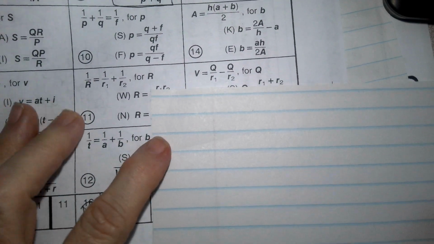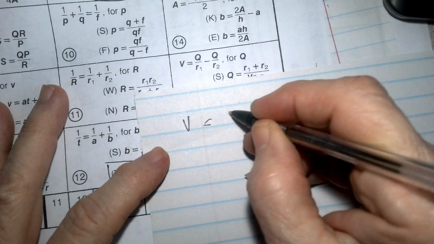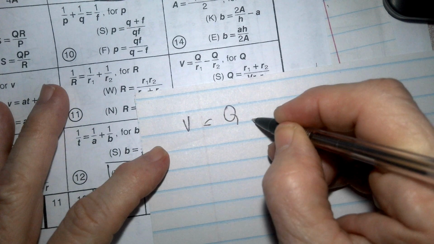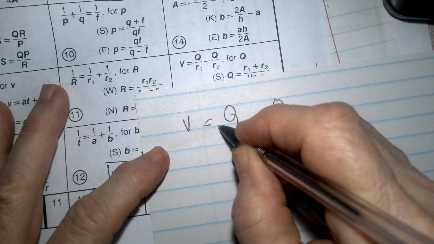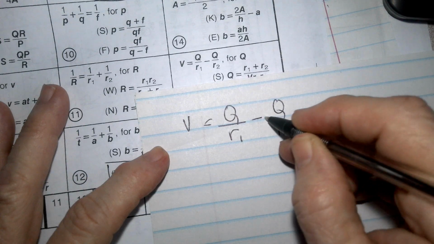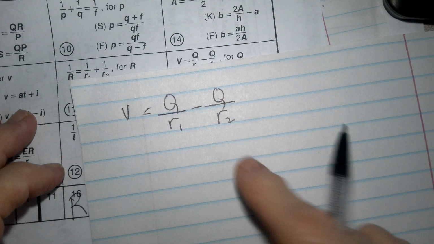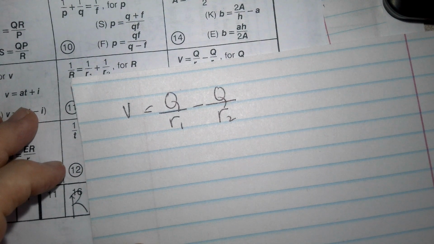That's a good one. All right, so V is equal to Q over R1 minus Q over R2. The fact that it's R1, R2 means they're totally different denominators.